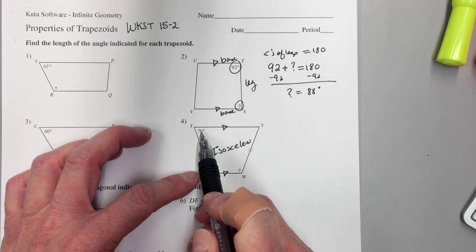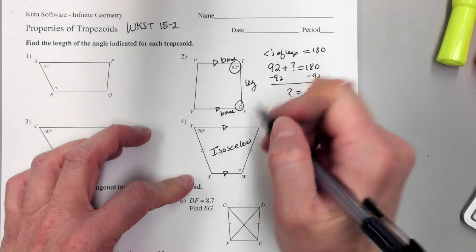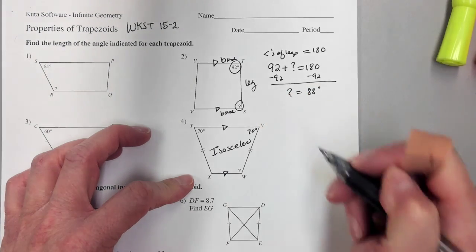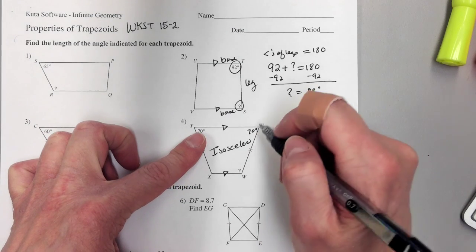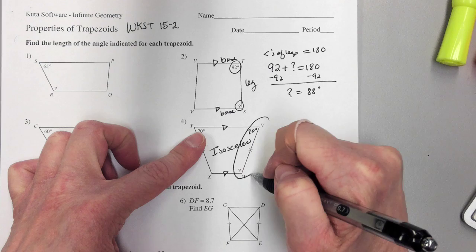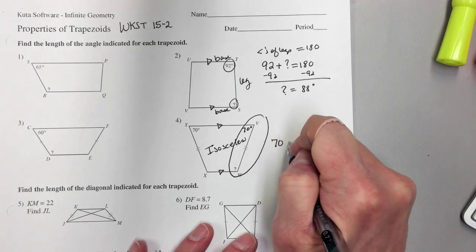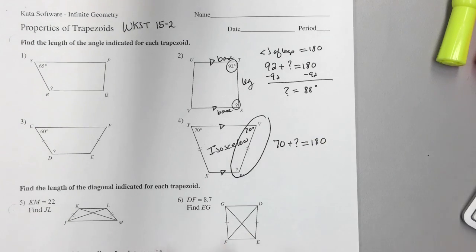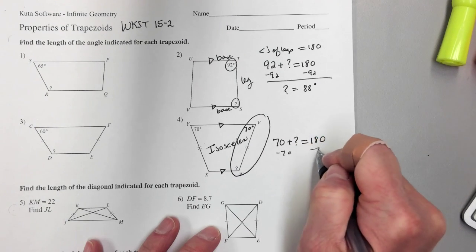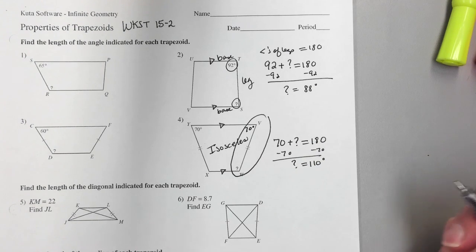Remember that the base angles, the angles along the parallel side of an isosceles trapezoid, are congruent. So these two guys are 70. That then allows us to work with the leg angles. The leg angles add together to be 180. So that means that our question mark is 110 degrees.